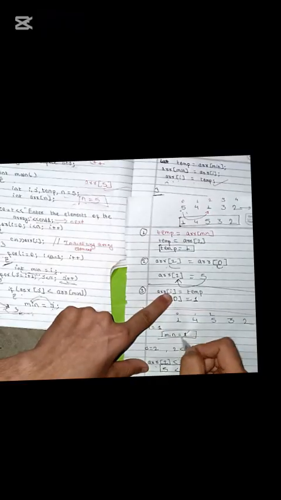Then what we have to do? Min equals j. j means 3. Now our min becomes 3 from 1. Our min is 3, so we are at j equal to 3 right now. We have to again increment the loop, at j equal to 4.